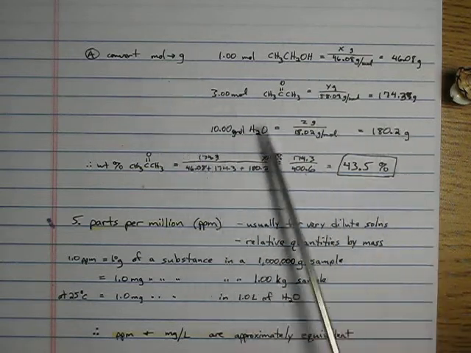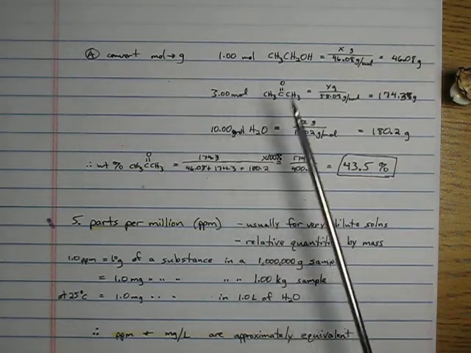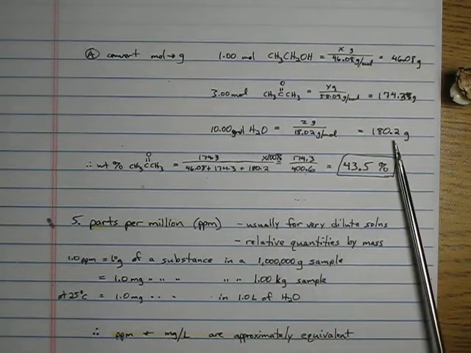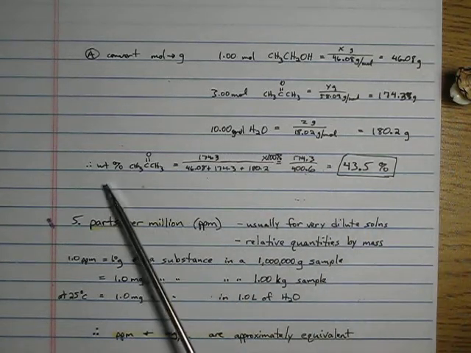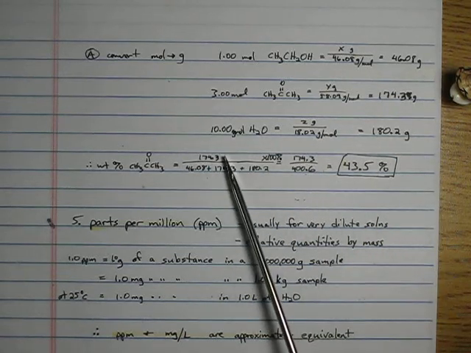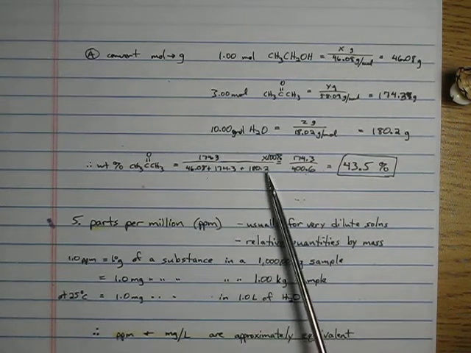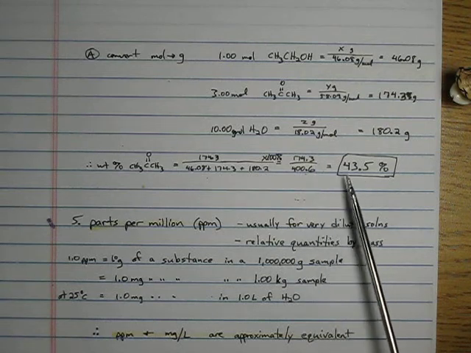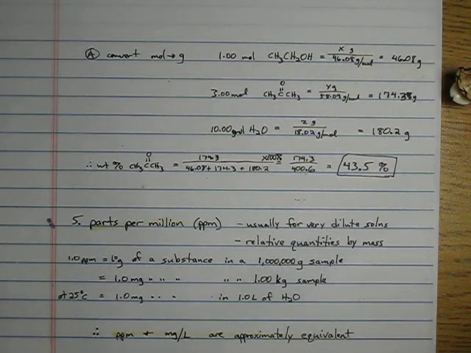So we can convert our moles into grams and then get the weight percent or the mass percent, our 174.3 grams of acetone divided by the total mass that we have, 400, is 43.5% in terms of mass percent.